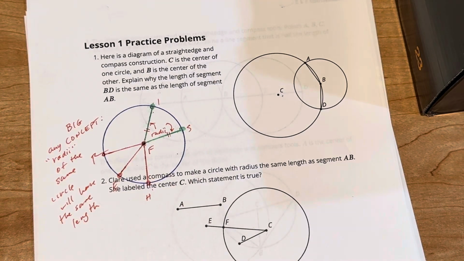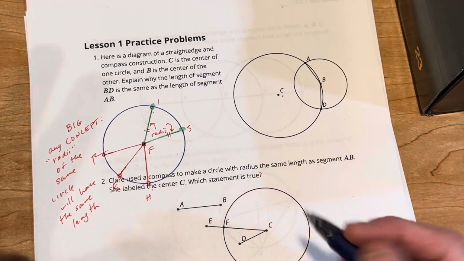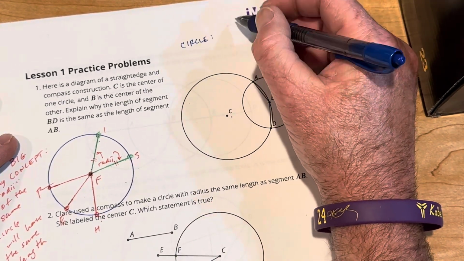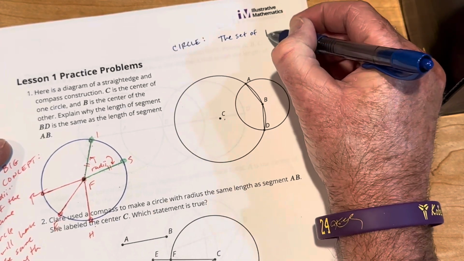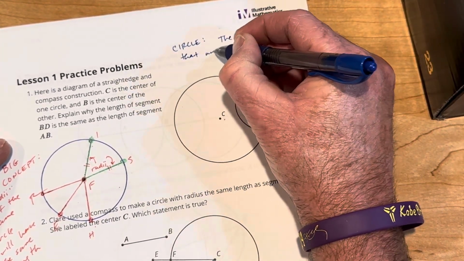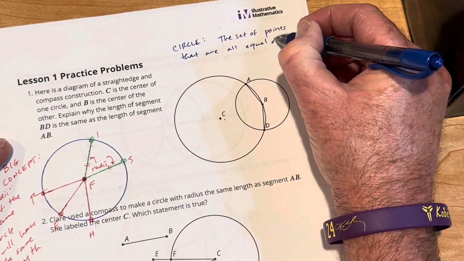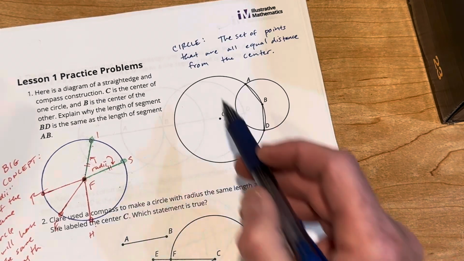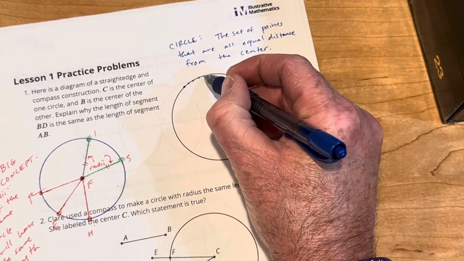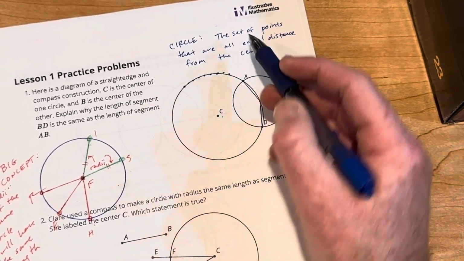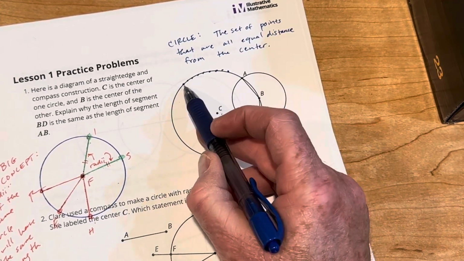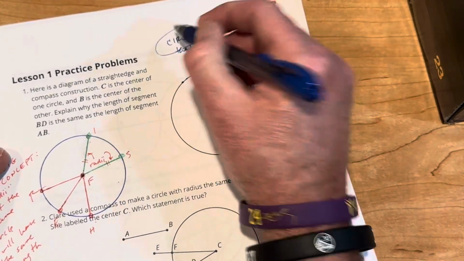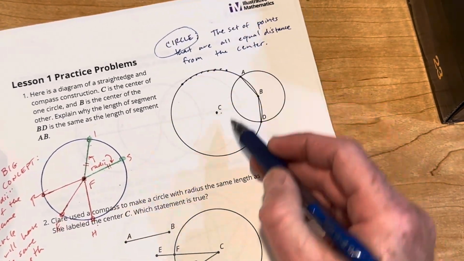And let's talk about the definition of a circle. You all know what a circle is. Obviously, you can recognize what a circle is, but the circle is the set of points that are all equal distance from the center. So the circle is just basically the set of all points. So imagine these are all points on this circle, center C. So all these are points on this circle, this bigger one. These points are all the same distance from the center. That's technically the definition of a circle: the set of all points equal distance from a center.